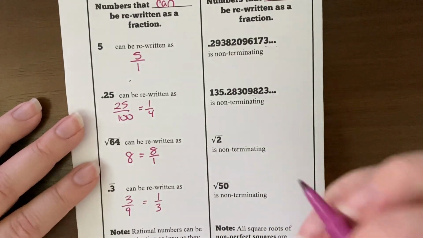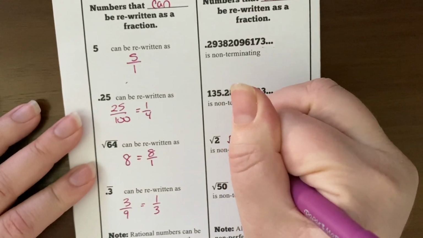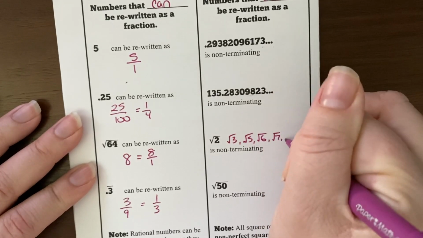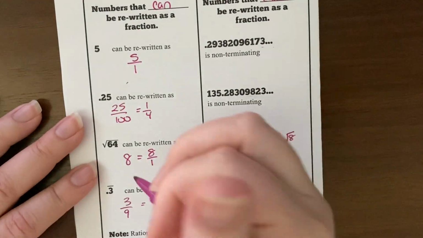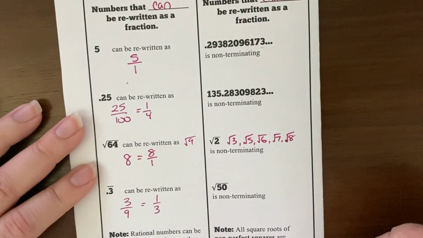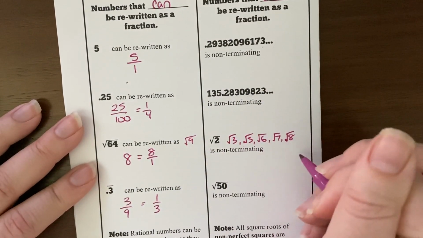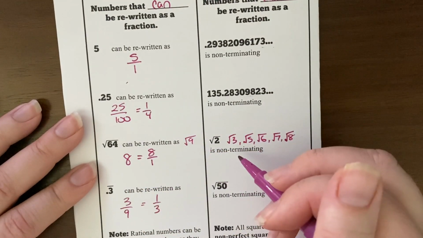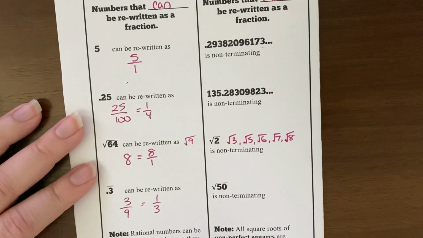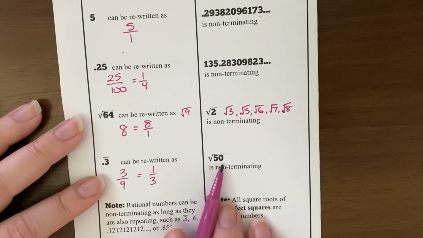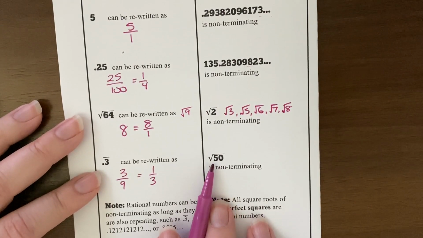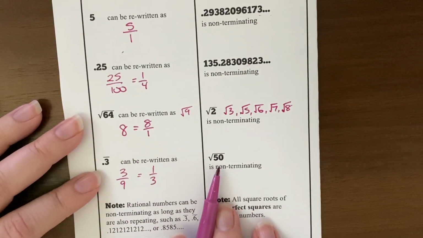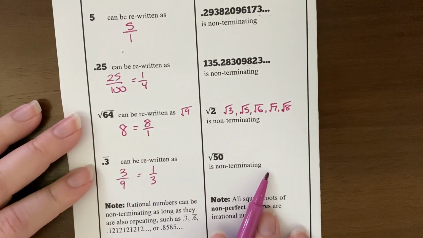So just to remind you what other square roots there would be, like square root of 3, square root of 5, square root of 6, square root of 7, square root of 8. Square root of 9, though, would be over on this side, right? Square root of 10, square root of 11, square root of 12. Square root of 16 would be on this side, though. So the perfect squares are rational, while the non-perfect squares are irrational. So square root of 50. That's going to be irrational because it's not a perfect square. It's a little bit past 7 because the square root of 49 is exactly 7, and it would be a rational number. But the square root of 50 is 7 point something. That would make it irrational.